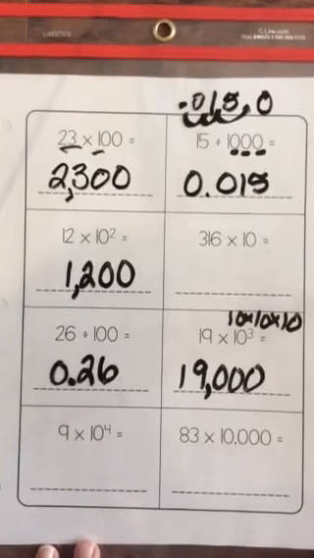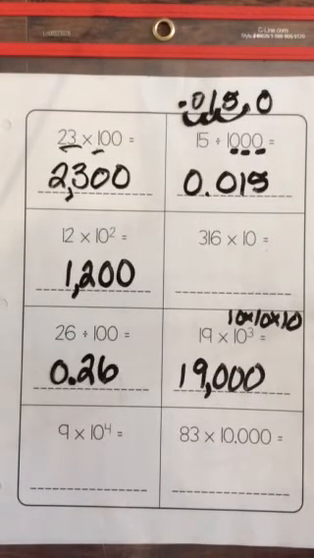So hopefully that helps you understand powers of 10 using multiplication and division. We'll talk about this a little bit more, but this is a way to help you use mental math using your hundreds, tens, and thousands, and also using your bases of 10 to be able to multiply and divide mentally.